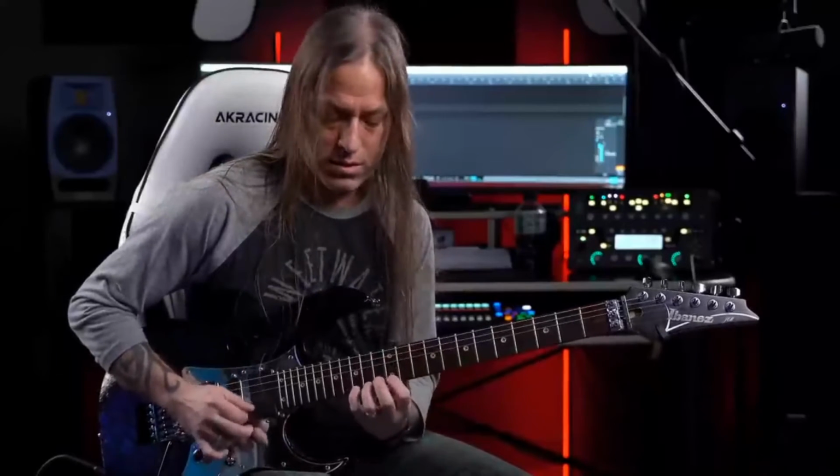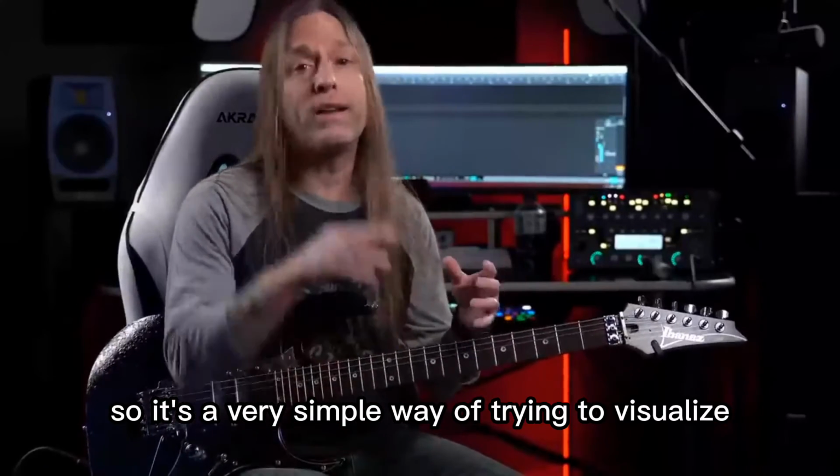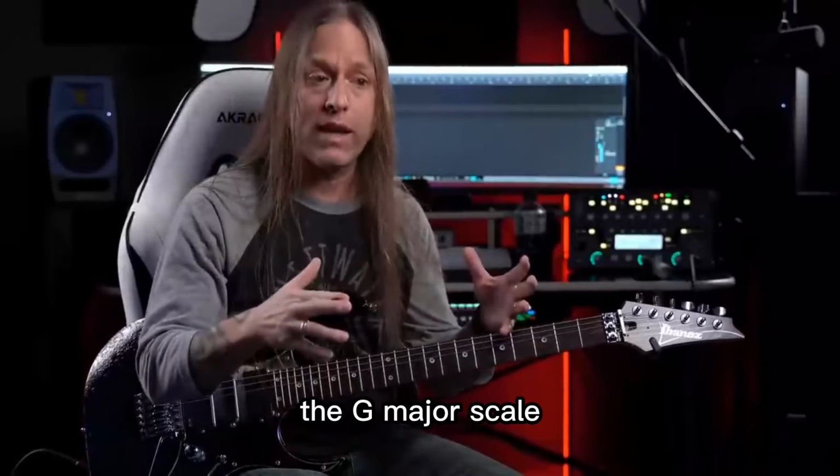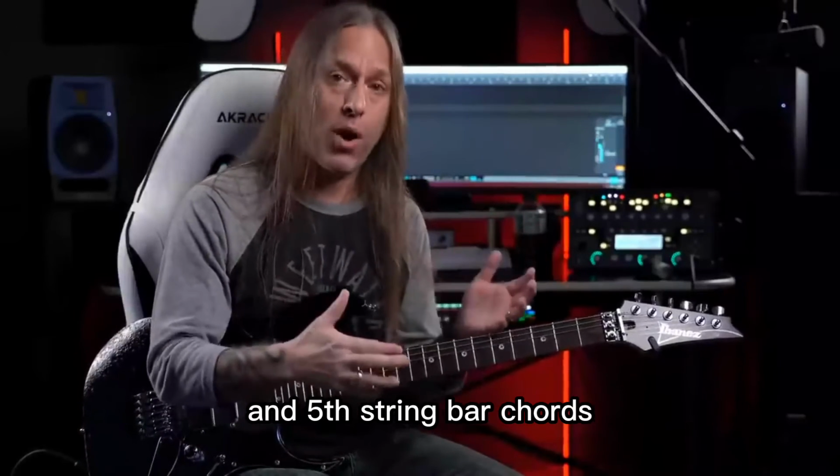Move into, and now I'm back in this one octave higher. So it's a very simple way of trying to visualize the G major scale in a couple of different positions, and you're building them off of 6th string and 5th string bar chords.